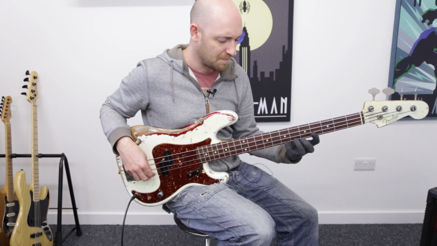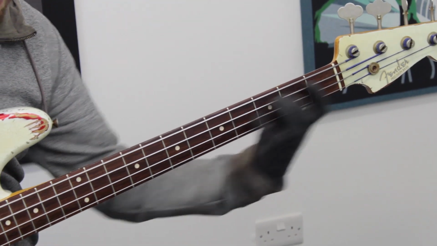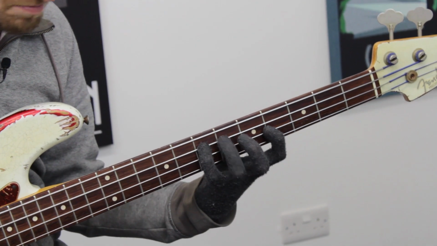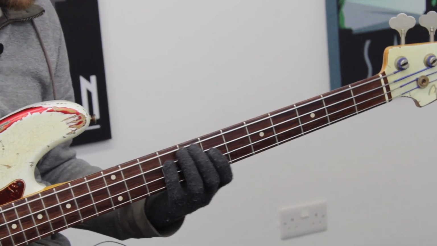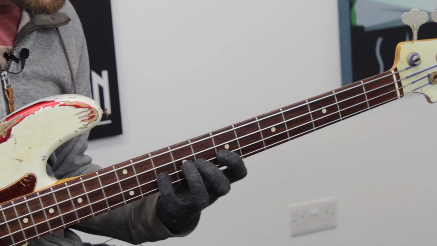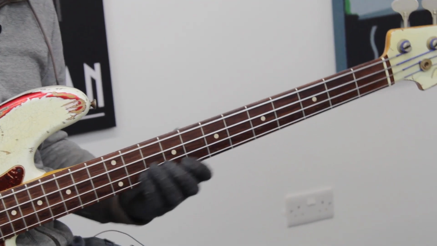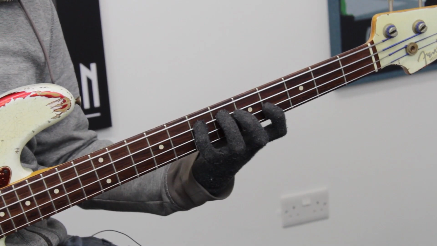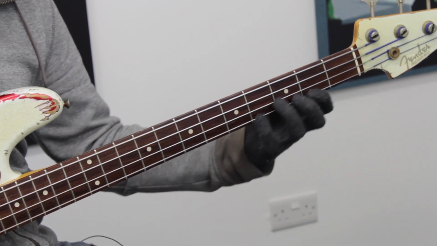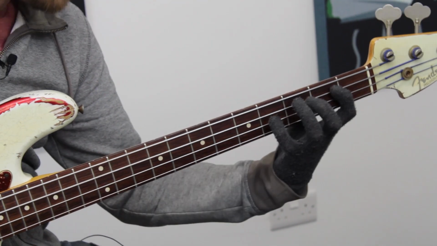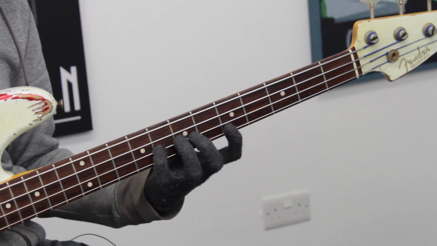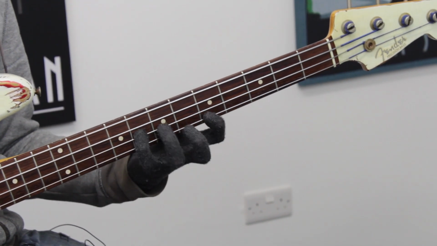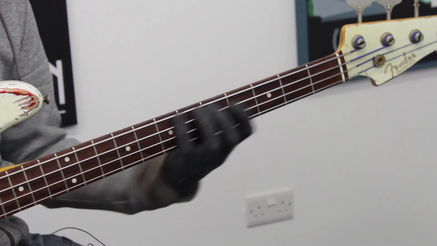G melodic minor, D flat melodic minor, G melodic minor, D flat melodic minor, G melodic minor, D flat, G, D flat.